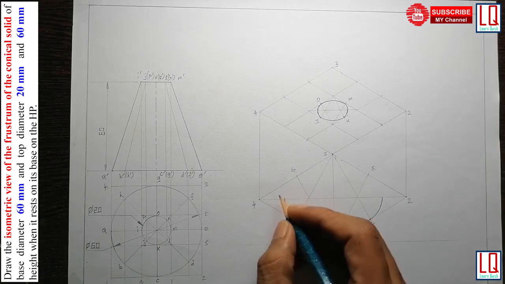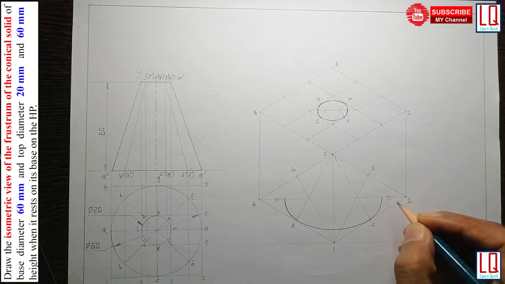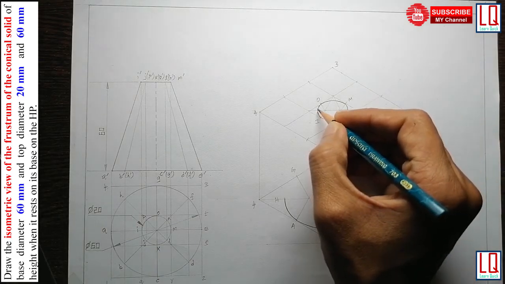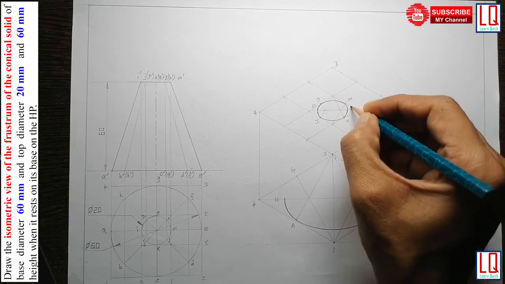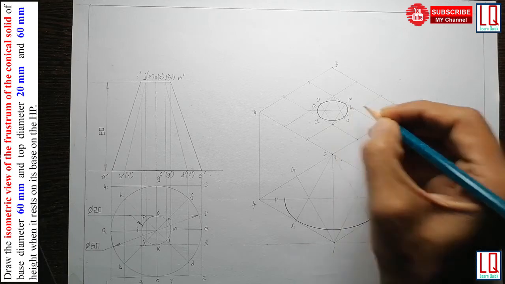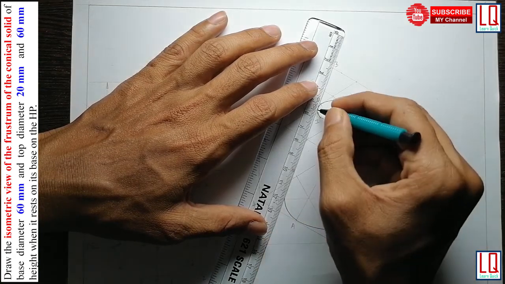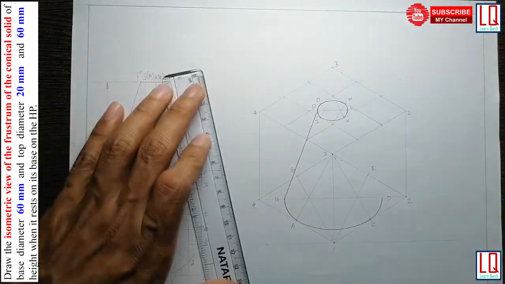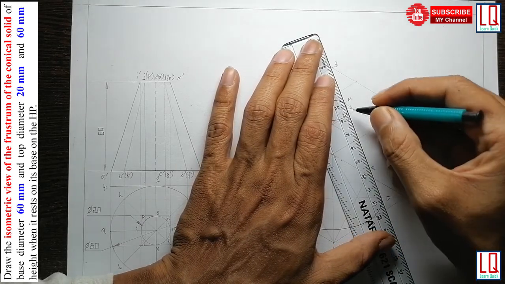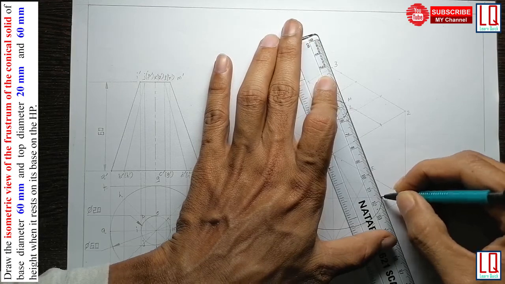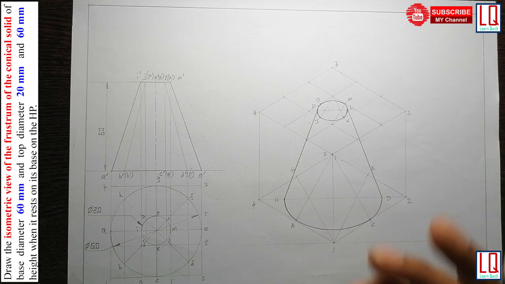So here I name it capital H and this capital D. Similarly this point is named capital P and here it is capital L. So now I join P and H. Similarly I join L and D. So the isometric view of this sectioned conical solid is completed.